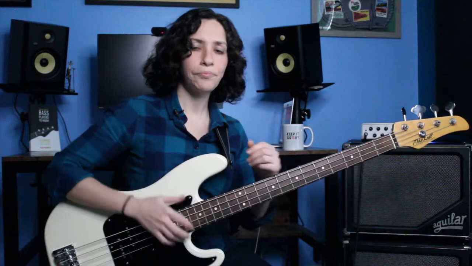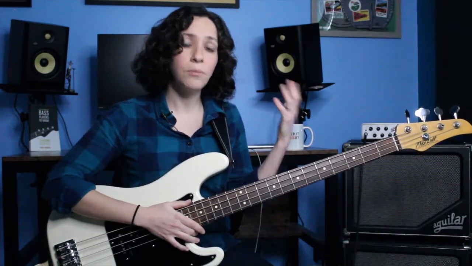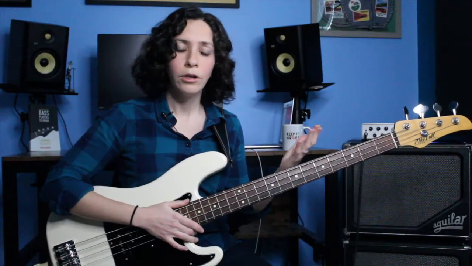But in the meantime, let's talk about building a groove. But before that, we're going to build a triad. So the first thing to know about triads is that it's the basic building block of a chord. A chord is when we play multiple notes at a time.